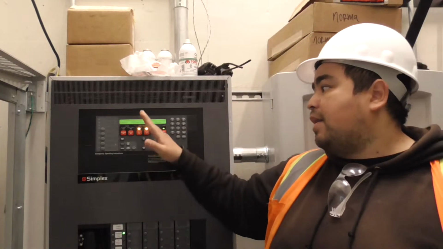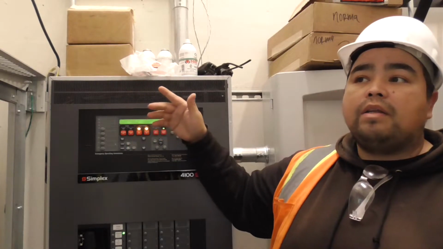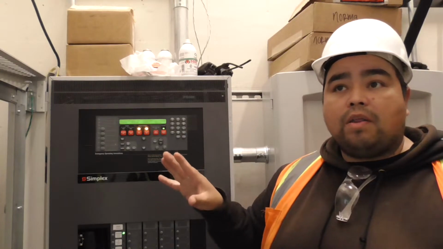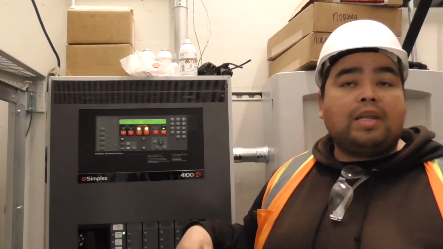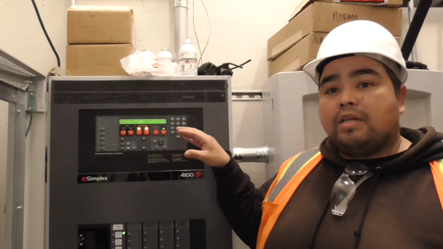And then always keep in mind that if a supervisory rolls in, I'm not sure how PD handles it. I don't know if they just acknowledge it and leave it as it is, or they dispatch, or how that works. But that room will continue to go. It latches until somebody actually comes to the panel and resets it.